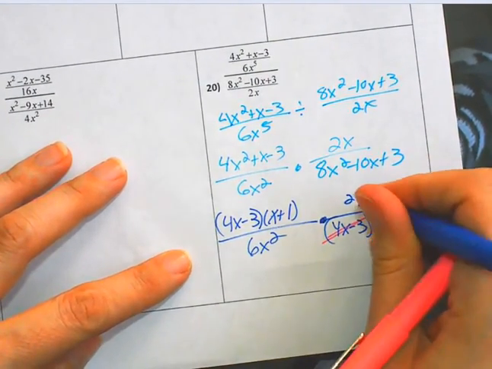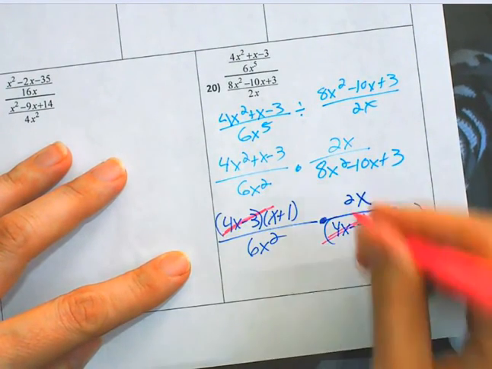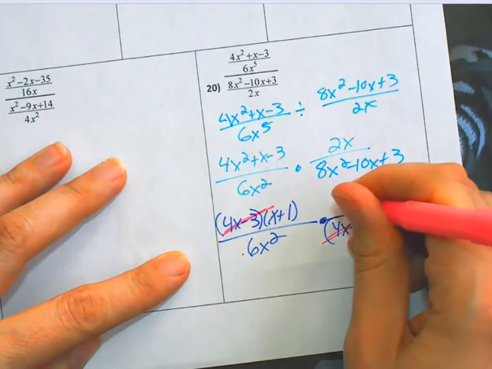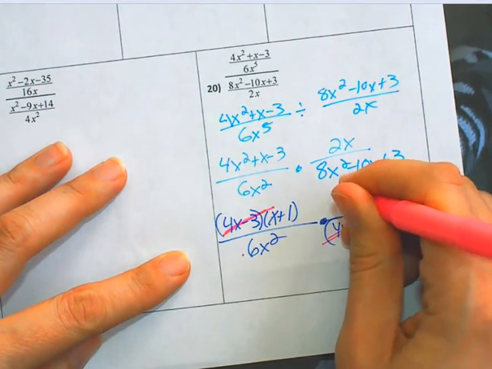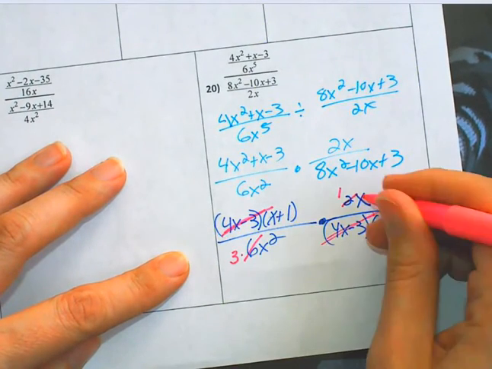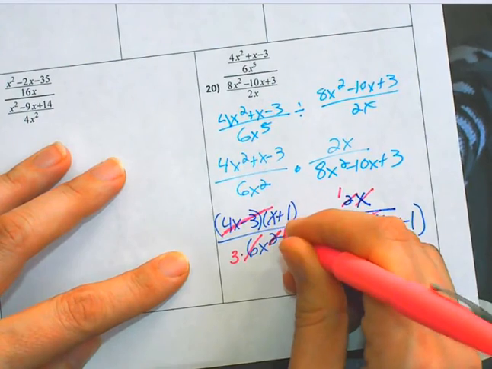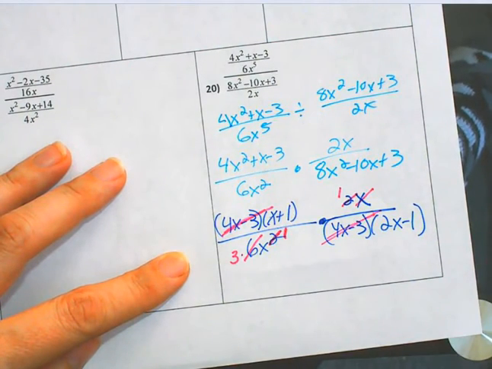Handwriting's so terrible, that's an x. Okay, I can cross this out. I see that I can factor the 2 and the 6: 2 goes into 2 once, 2 goes into 6 3 times. I have 1x over here, I have 2 down here, so this becomes 1x. That looks like all I can factor out.